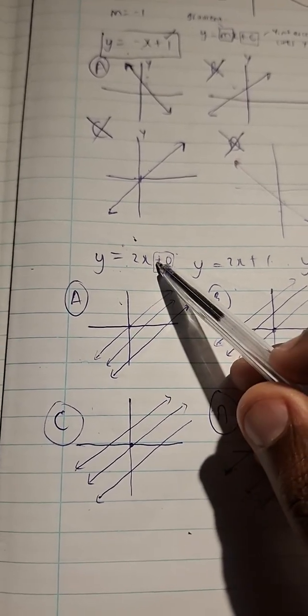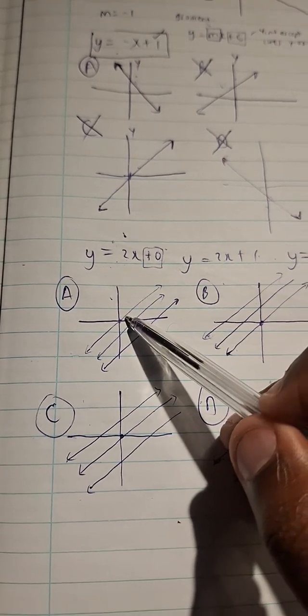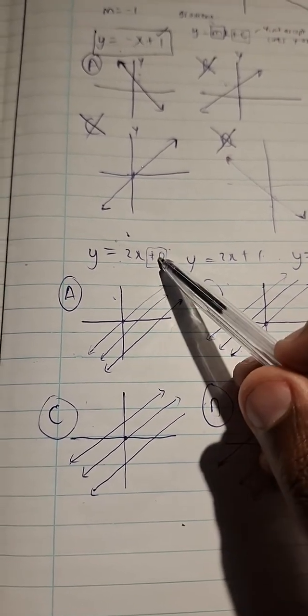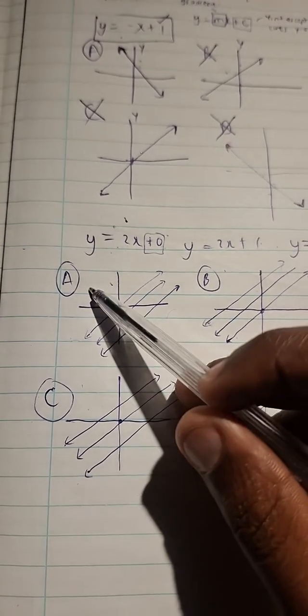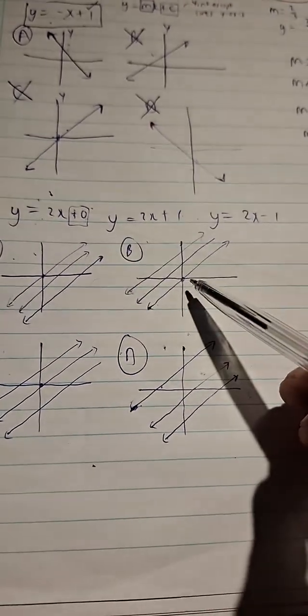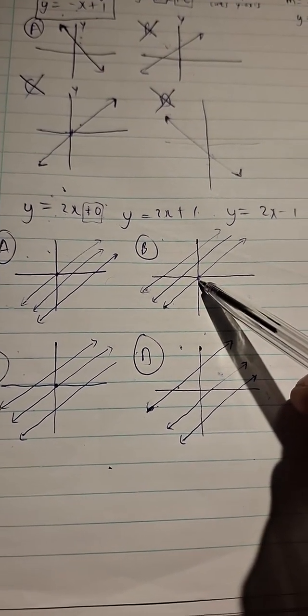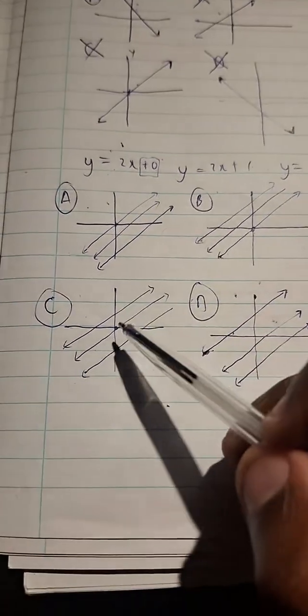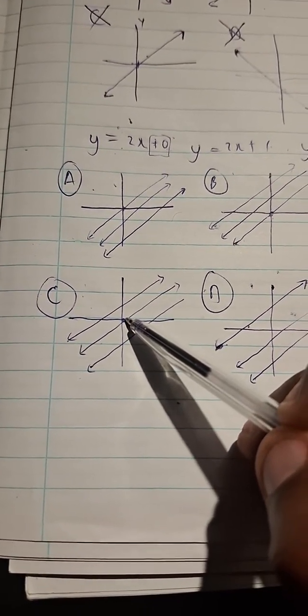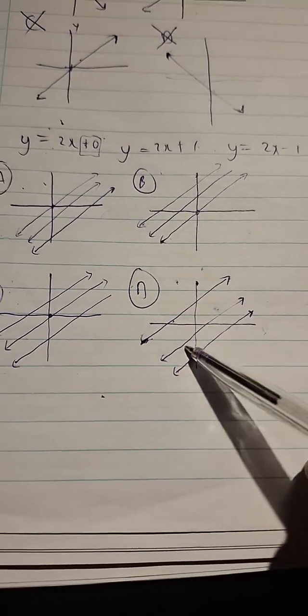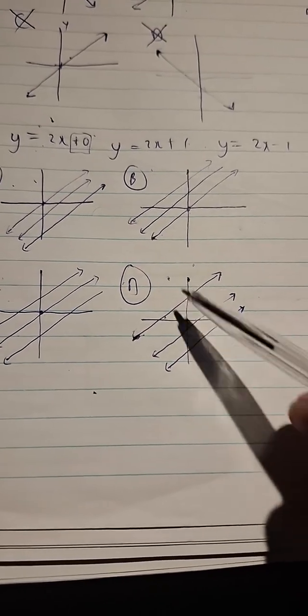Now I'm going to look at all my graphs and see which graphs cut through the origin, 0. This one does, so A is a possible option. This one does, yes, so B is a possible option. C, this one does, C is a possible option. Look at D, guys. None of these lines actually cut through the origin.